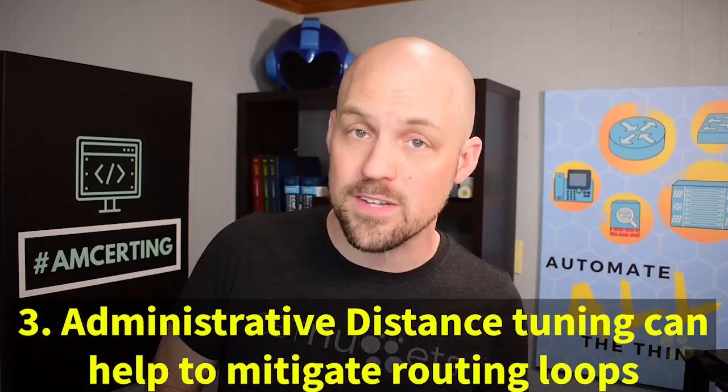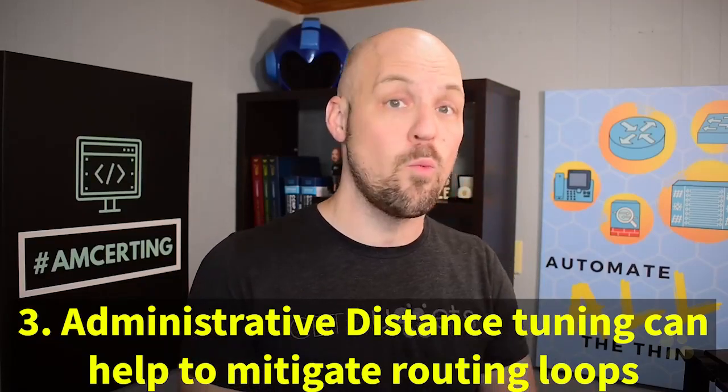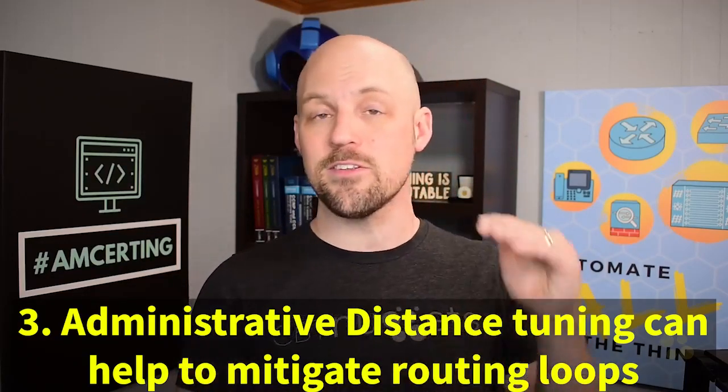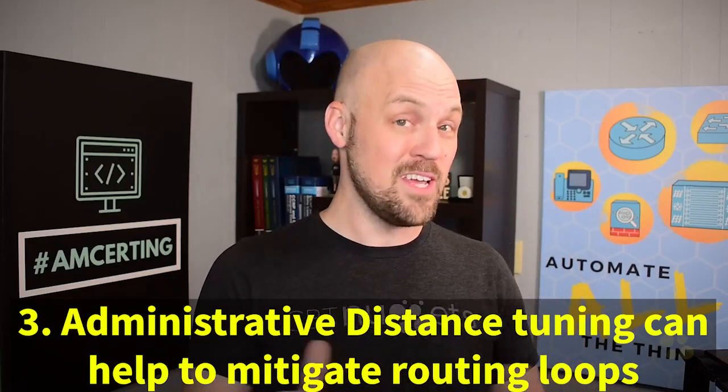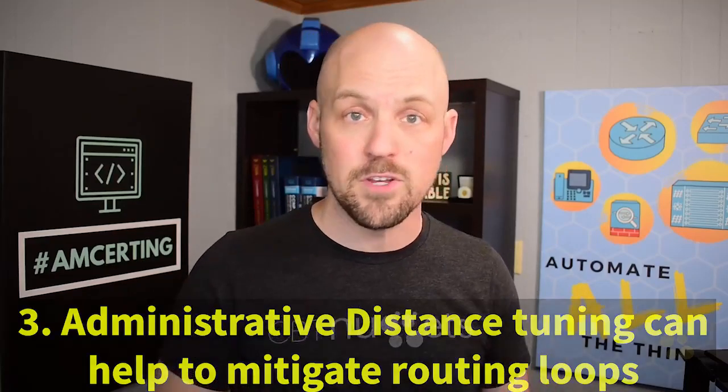First of all is administrative distance. Administrative distance needs to be configured such that the external routes, at least on one side of the redistributed domain, the external routes have to be a higher administrative distance than the internal routes. And again, EIGRP does this for us. And so in a lot of cases, this is resolved before we even have to do anything manually.